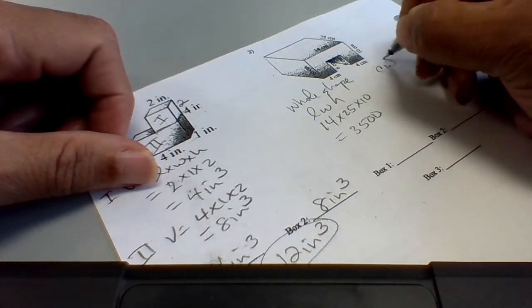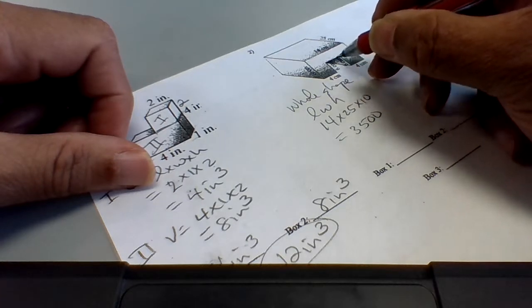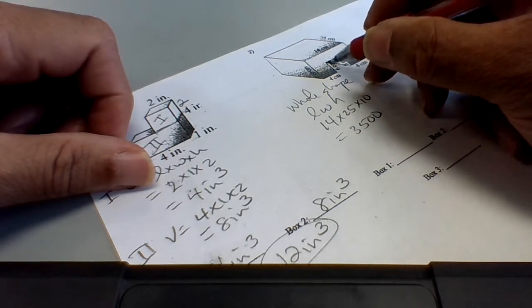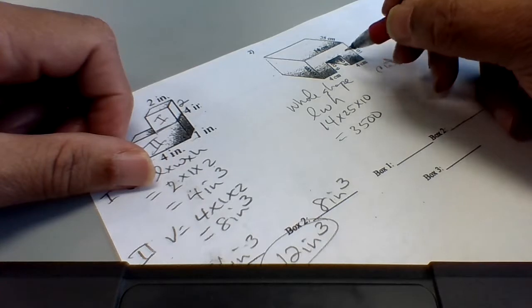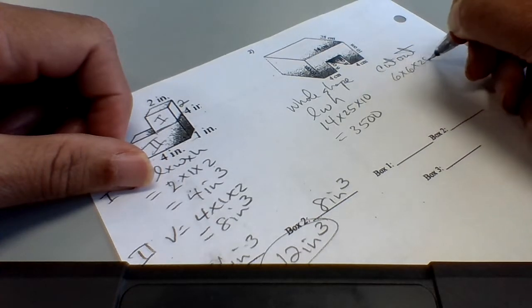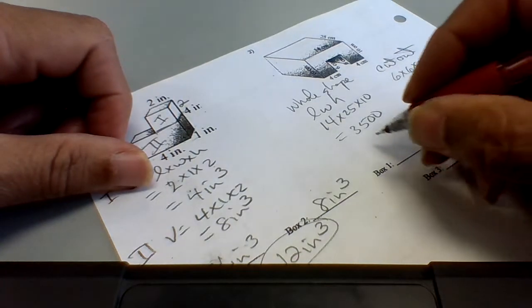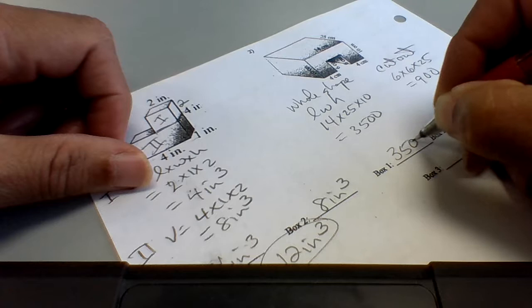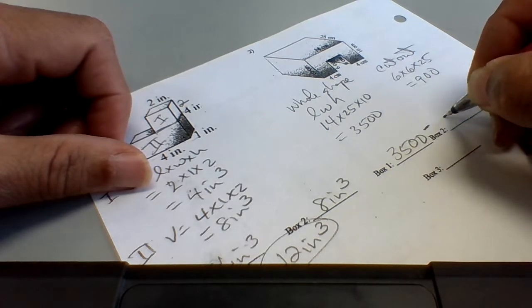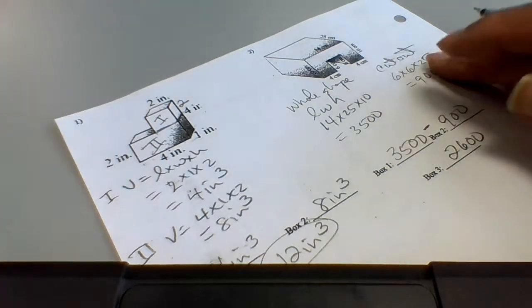And then I'm going to cut out 6 by 6 by 25. So that equals 900. So 3,500 minus the 900 will leave me with 2,600.